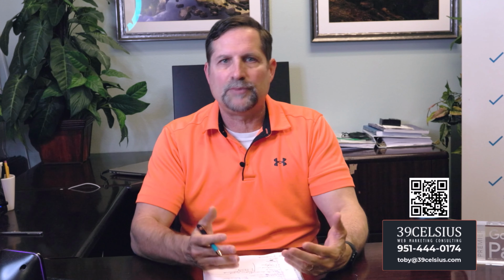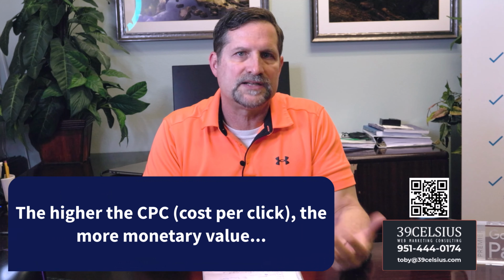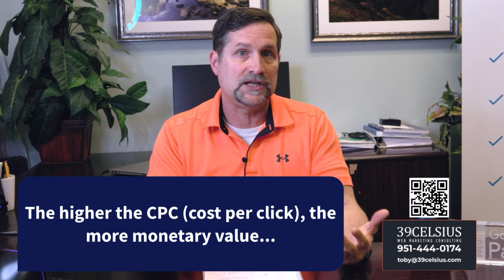Remember, the cost per click you pay is also a signal of economic value. The higher the CPC, the more monetary value is associated with that search keyword.